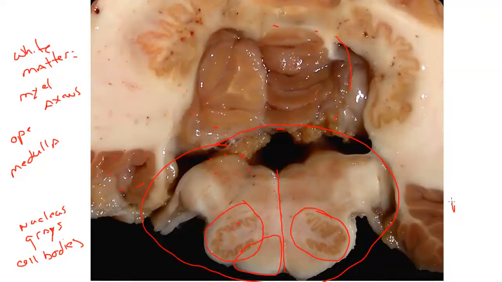It's called the pyramid. There's one on each side, so together they're the pyramids. These are axons that start all the way in cerebral cortex and end only in spinal cord. And so these are axons that traverse the entire neuraxis. They start in telencephalon, and they don't end until they're down in spinal cord.